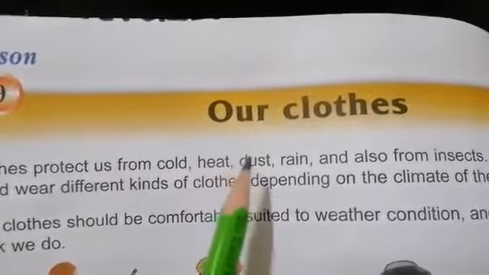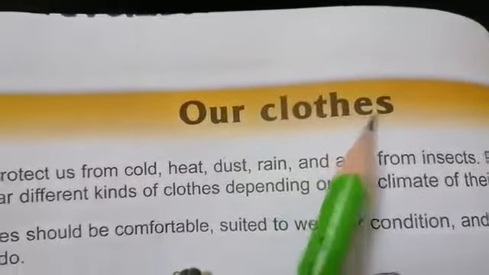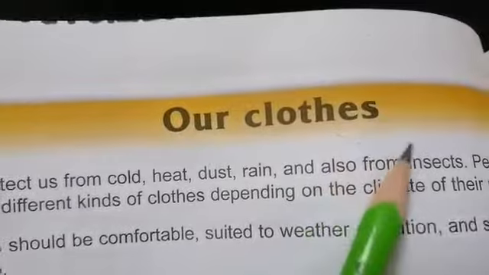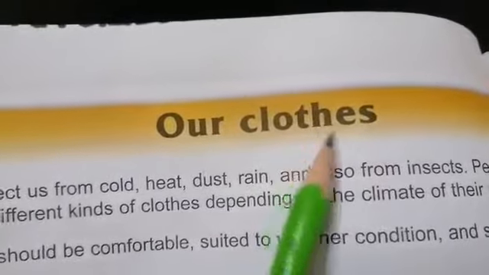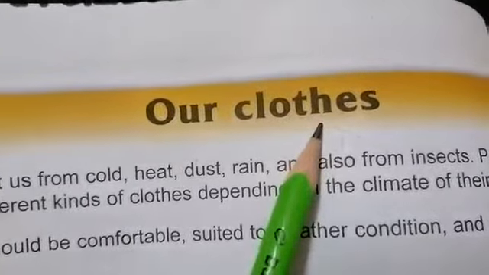In this chapter, we will discuss the clothes. First of all, what is the meaning of clothes? Clothes mean an item that is used to cover our body. So, what is clothes? It's basically an item that we wear to cover our body.